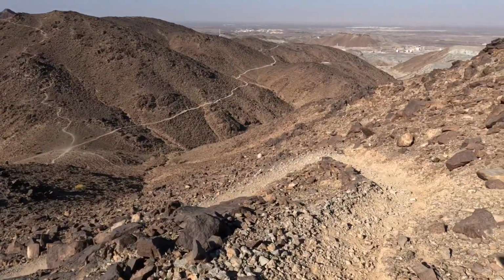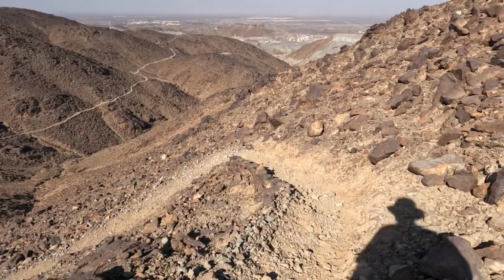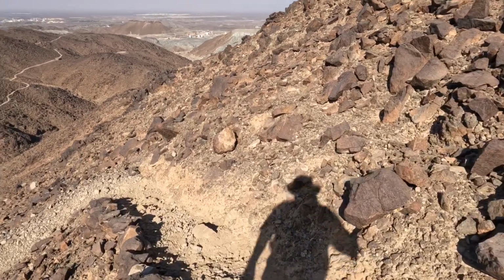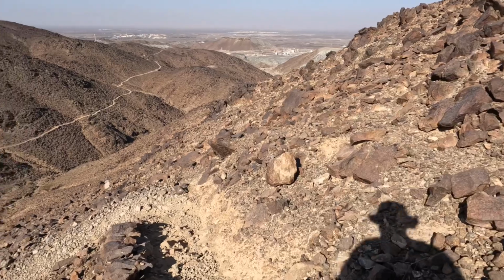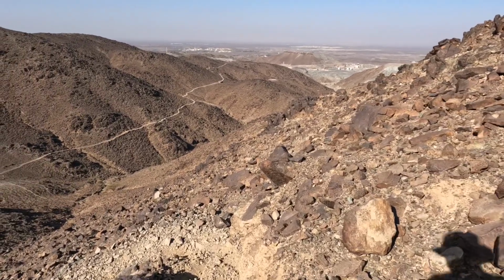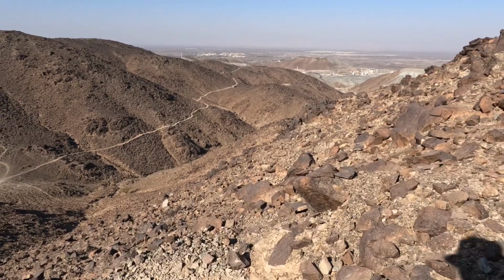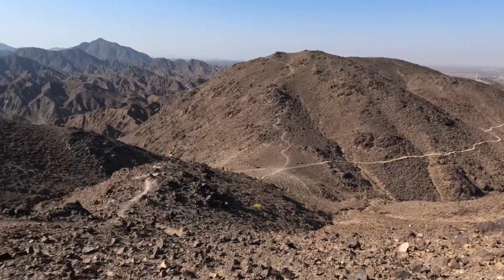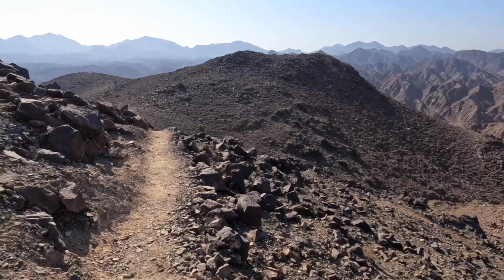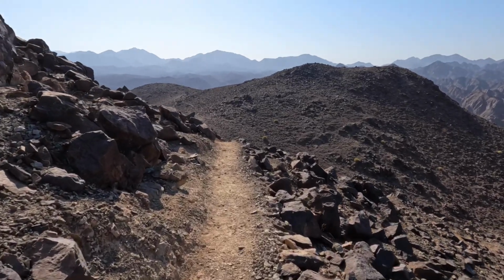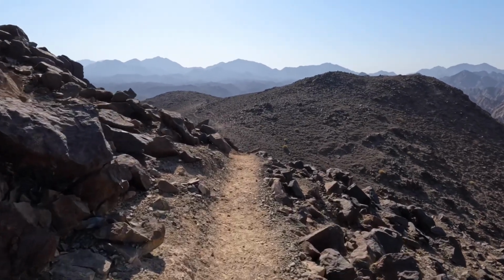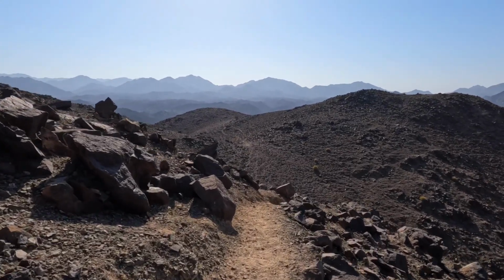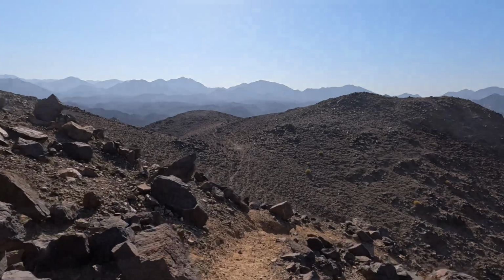You've got to be careful on these slopes while going down. The thing is, it's got a lot of scree and loose rocks, boulders. So you have to place your foot very carefully. This is another reason I use hiking poles, because it gives me stability while getting down, and I can avoid any chances of unwanted injuries by using the hiking poles.